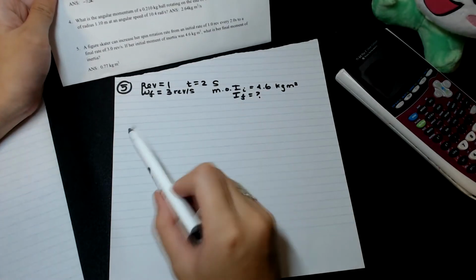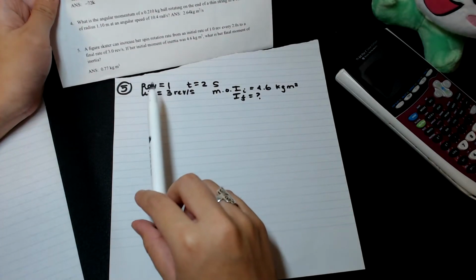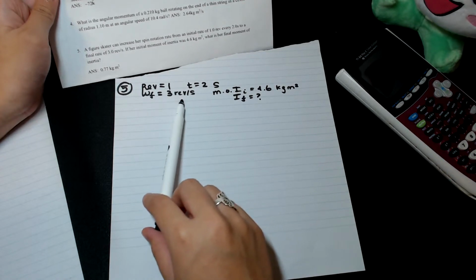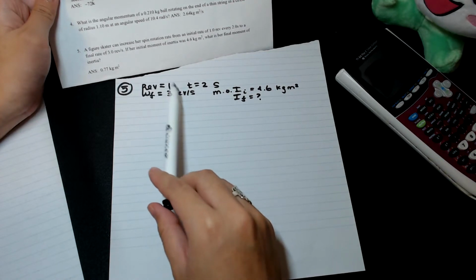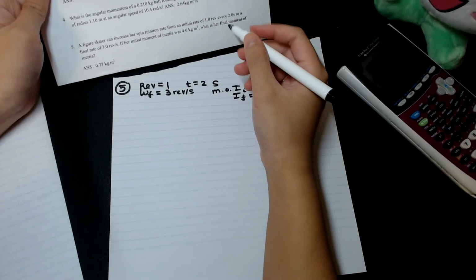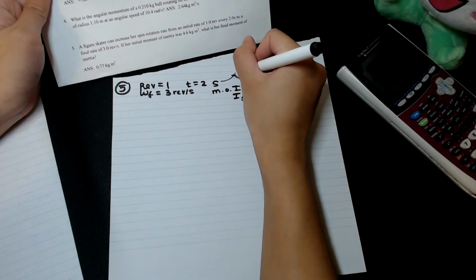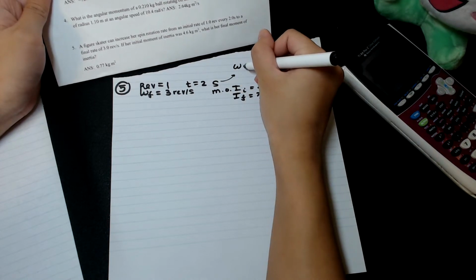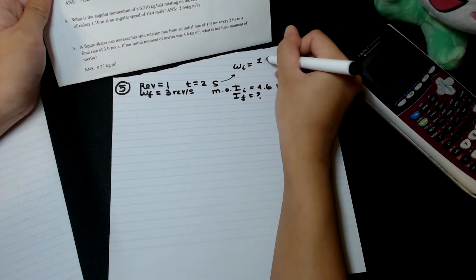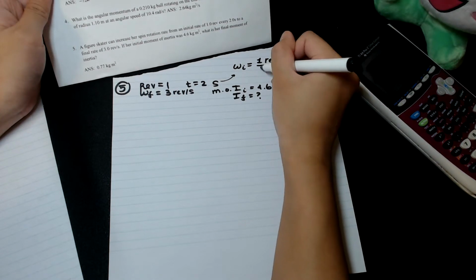Our knowns are going to be our angular velocity final, which is 3 revolutions per second, and they gave us the initial revolution with 1, and time equals 2 seconds. So this is actually the initial angular velocity, because it is 1 revolution per 2 seconds.